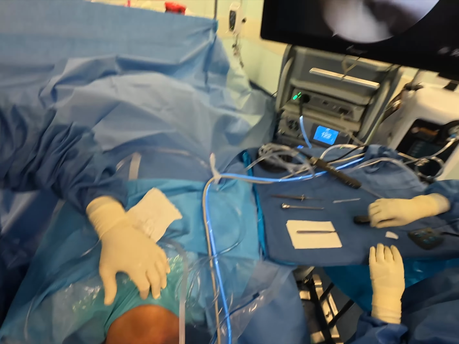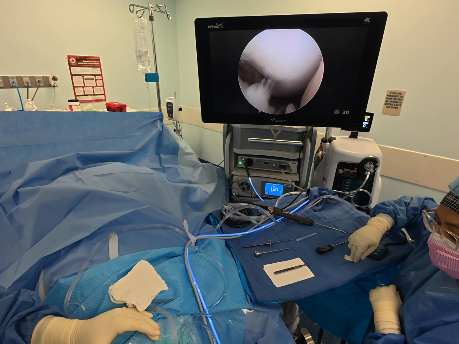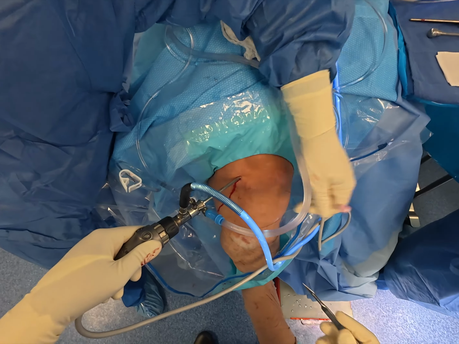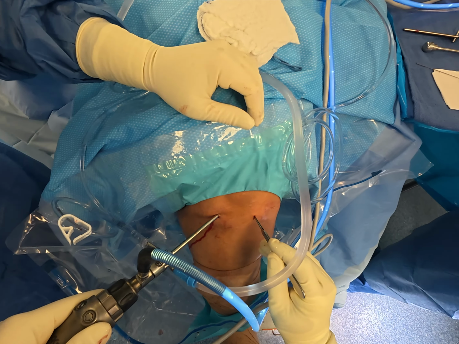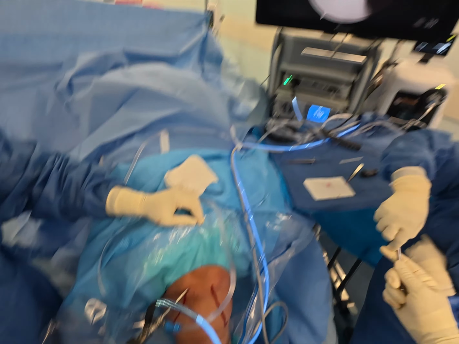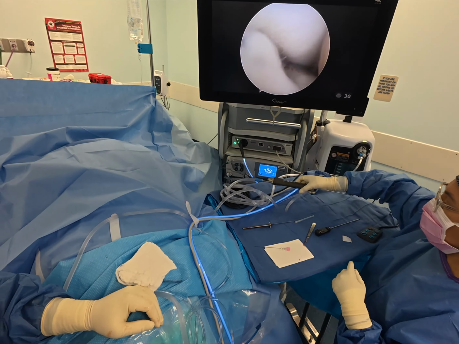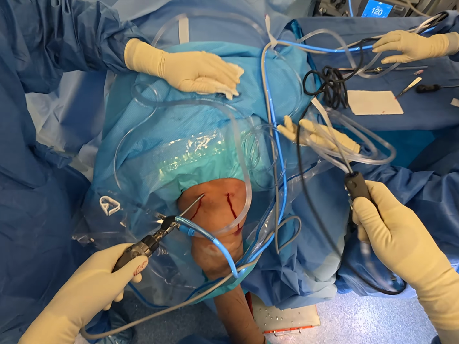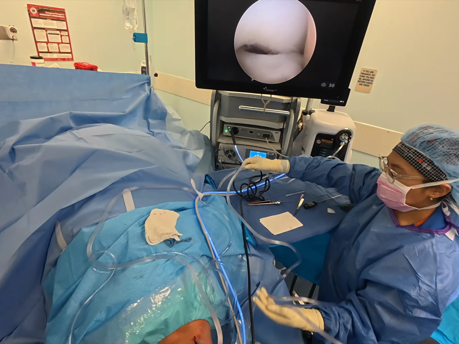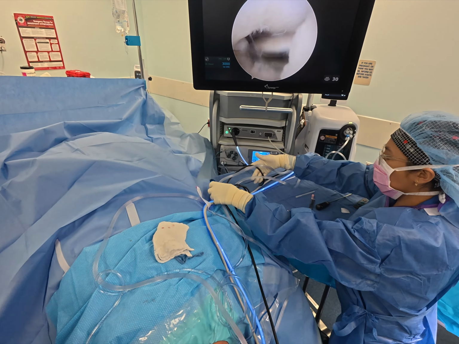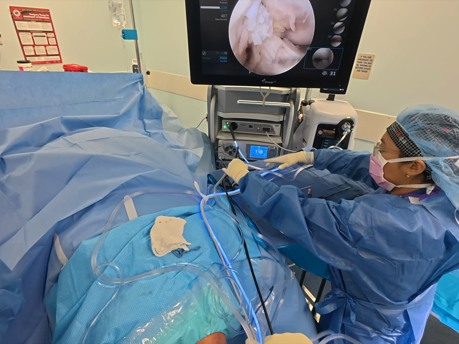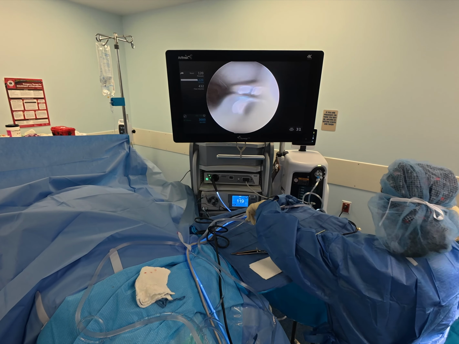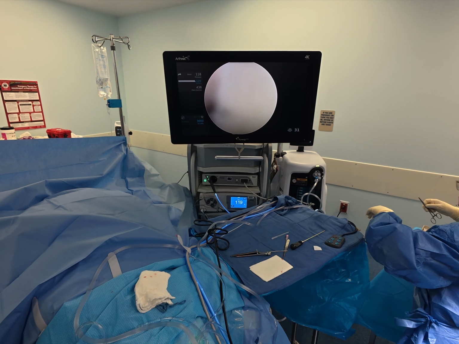So here we go. Going in with my needle, 11 blade. Careful, careful. Short blunt and shaver. So this is synovial tissue. I'm just going to excise this stuff. That's not the lesion that I saw in MRI. So we're going to find it. Got to get all this stuff out of my face.